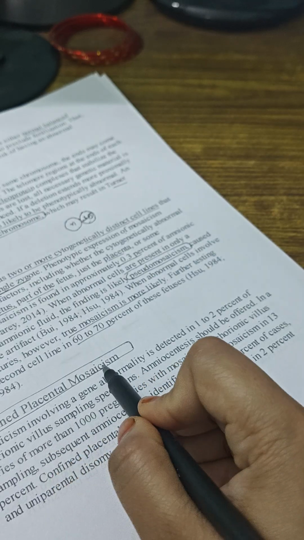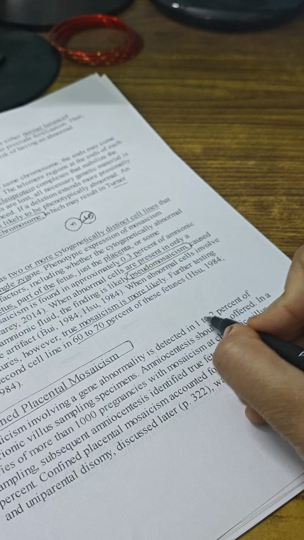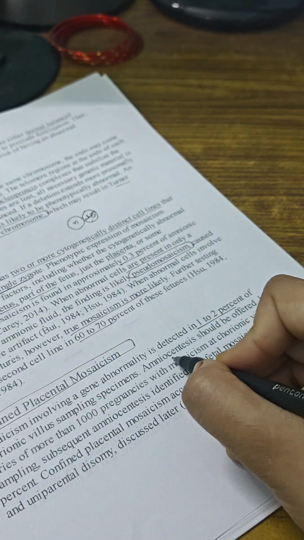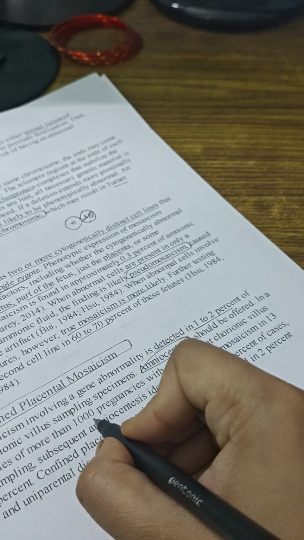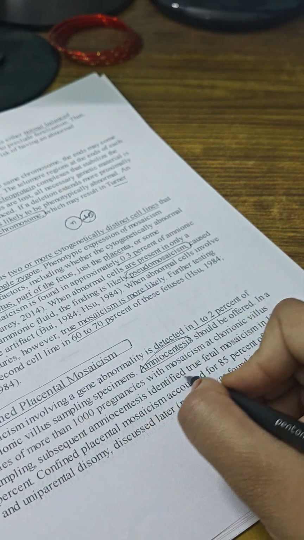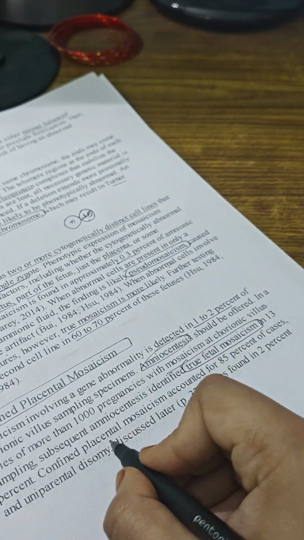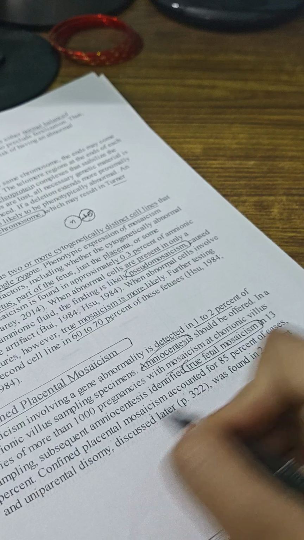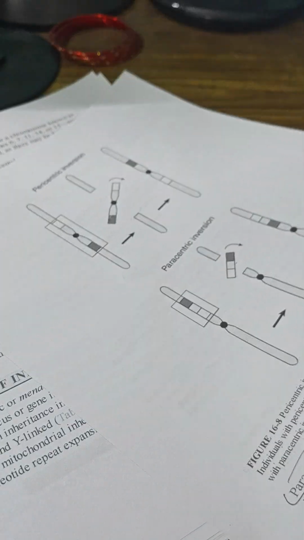So confined placental mosaicism. Mosaicism involving chromosome abnormalities is detected in 1 to 2% of chorionic villus sampling specimens. Amniocentesis should be offered. So in such individuals, we offer amniocentesis. In a series of more than 1,000 pregnancies with mosaicism at CVS, subsequent amniocentesis identified true fetal mosaicism in 13% of the cases. Confined placental mosaicism accounted for 85% of the cases, and uniparental disomy, discussed later, was found in 2% of the cases.